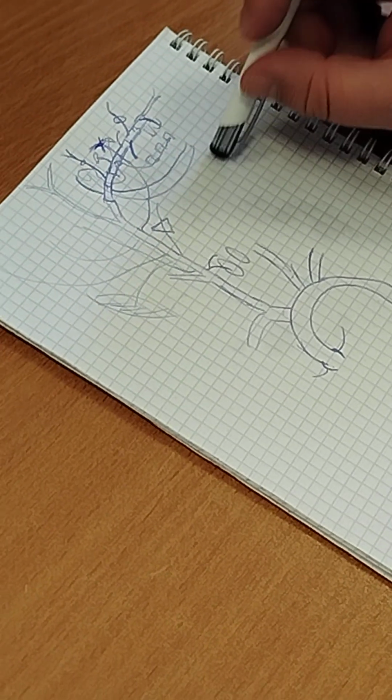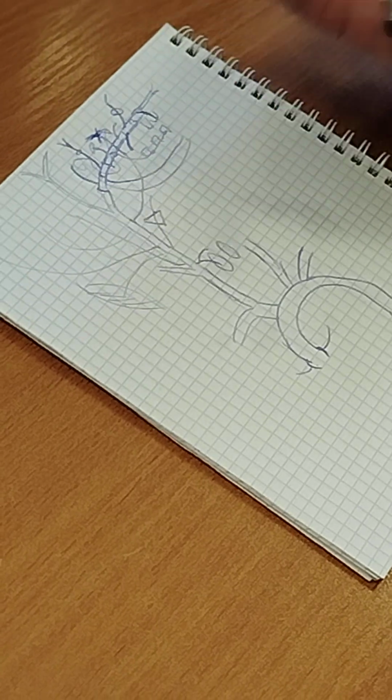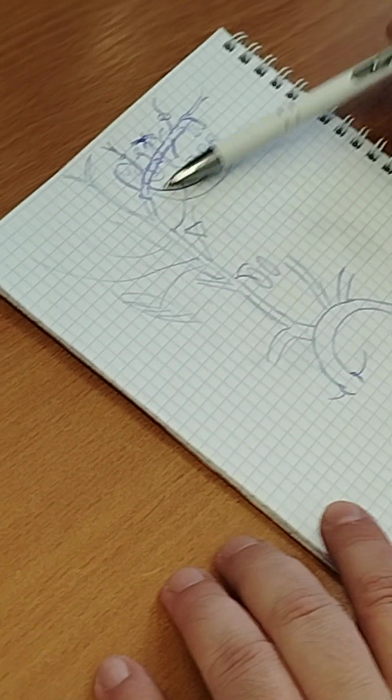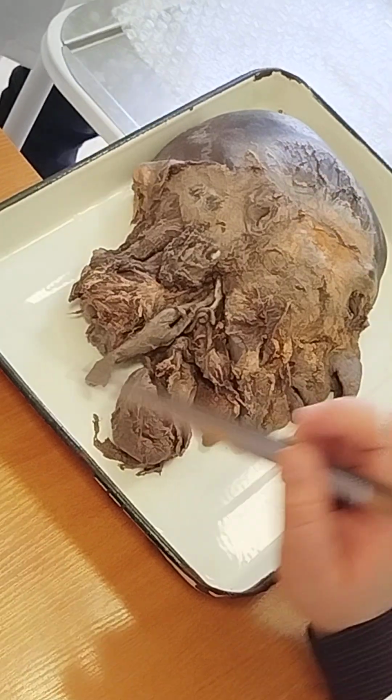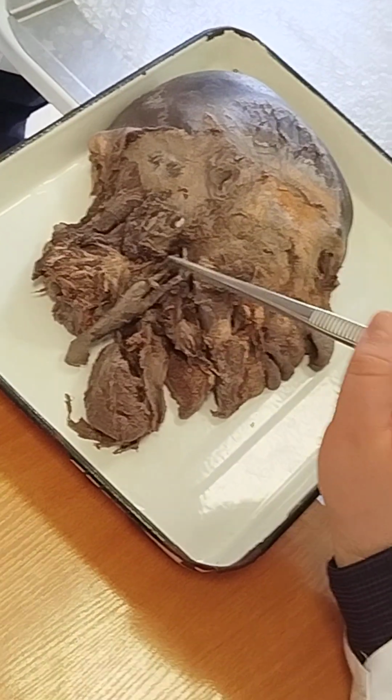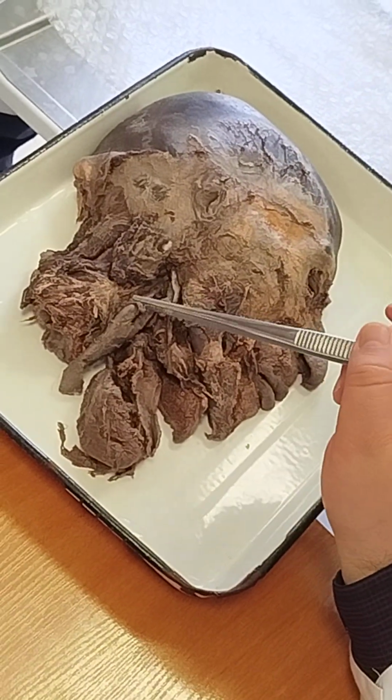My diagram is only for your understanding, clear? You need to know the names of these arteries and their branches. What we can see: the common carotid artery, external and internal carotid.